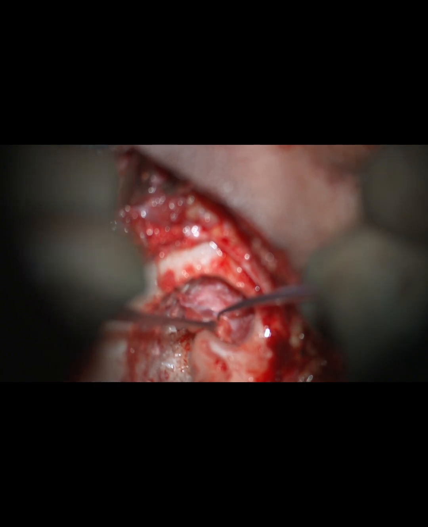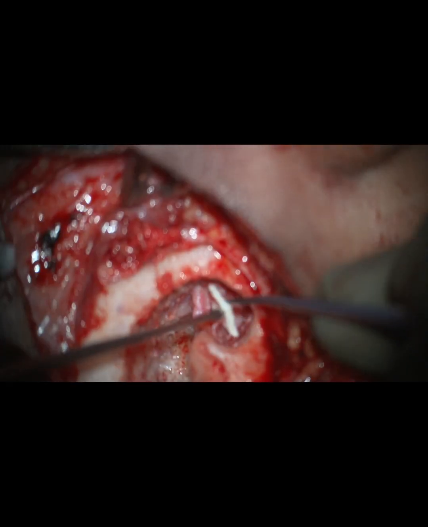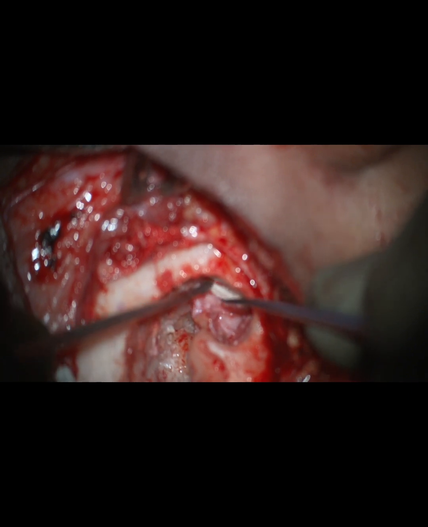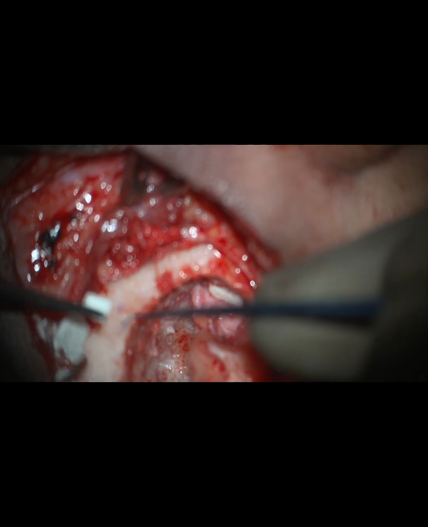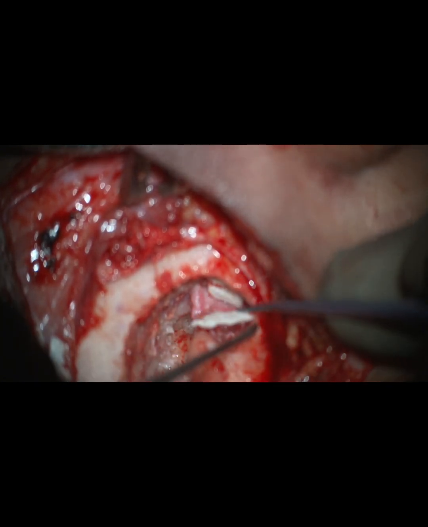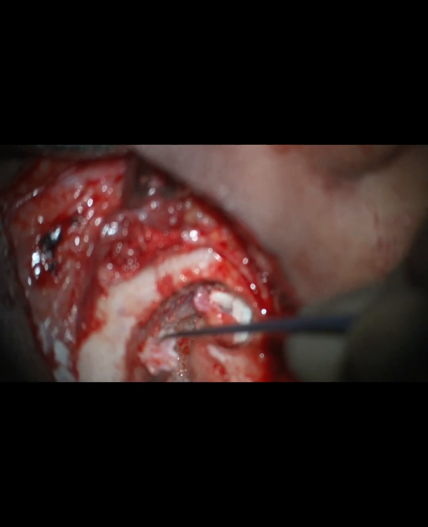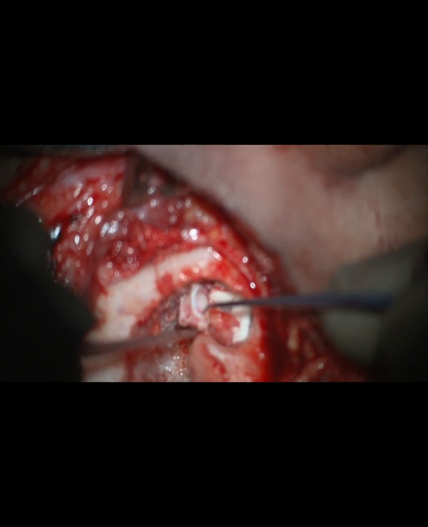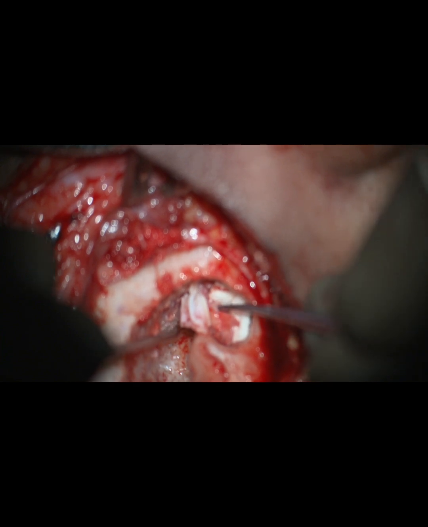Then a split thickness skin graft of 0.3 millimeter was harvested from the right thigh using a Humby knife and was placed all around the canal. Pieces of dry gel foam are being placed to avoid any displacement of the graft, which will be removed before we place the split thickness skin graft. The cartilage from the tragus is being used for reconstruction of the posterior canal wall.